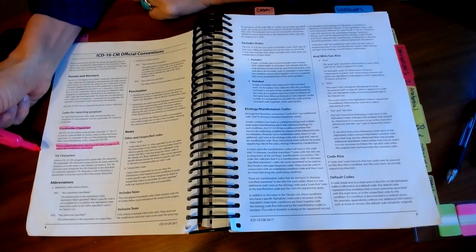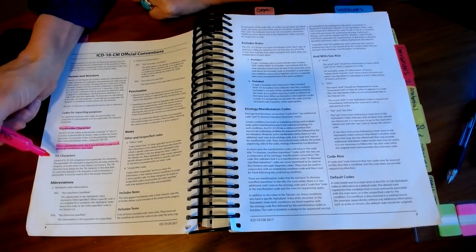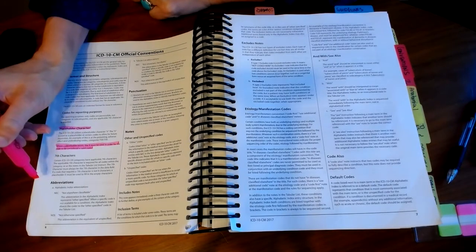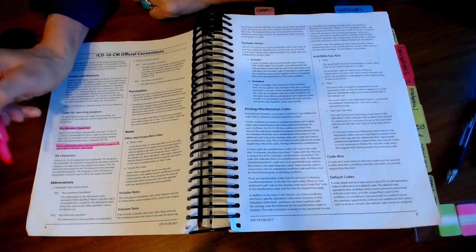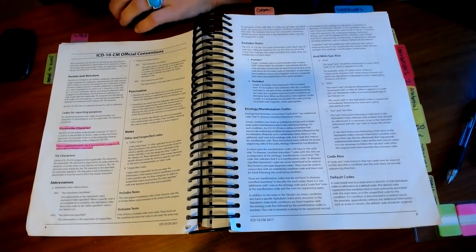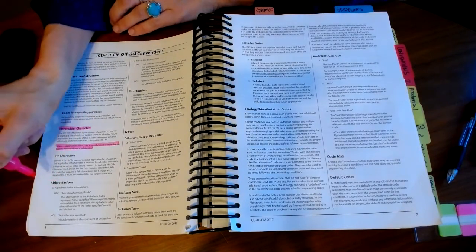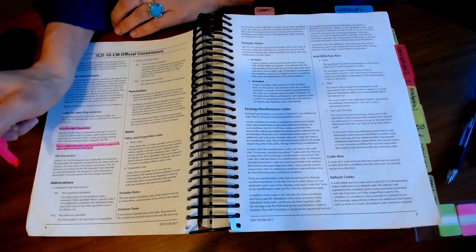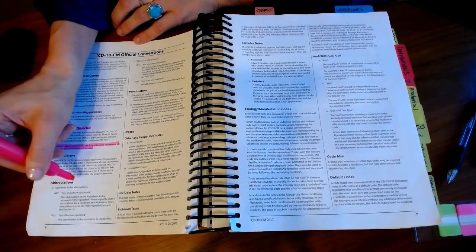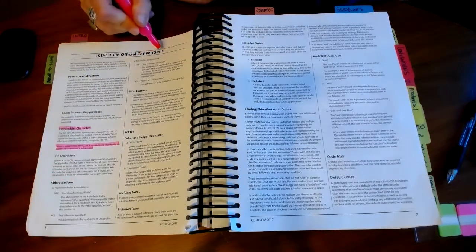We talk about the 7th character and what's important about that. It talks about abbreviations here, alphabetic index abbreviations. So I want to stop here and point this out. I would definitely highlight this. So we have our abbreviations, right? But under our abbreviations, we have the alphabetic index abbreviations, and then we have the tabular list abbreviations.